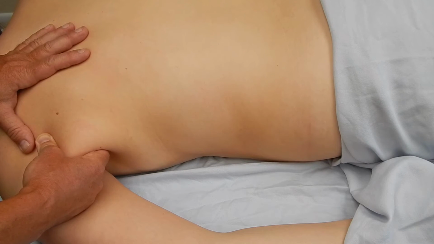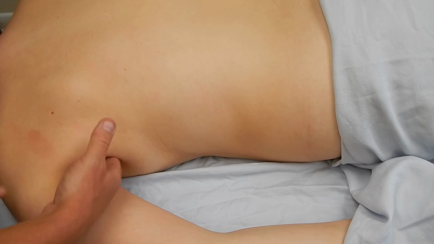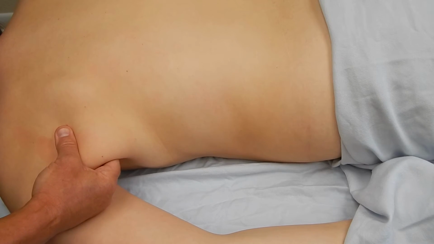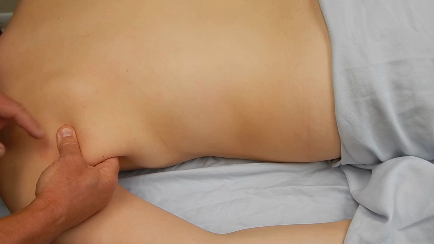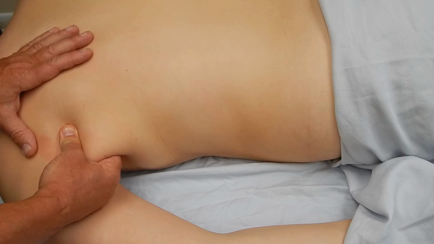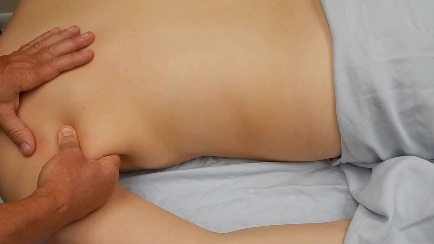We're going to hold that, and we're going to move on just for time constraints, and you just move down a little further onto the muscle. Again, get on that right at the border of it and compress. Just to mild discomfort, no more than that. So are we at mild discomfort? Just right. Okay, we're there.